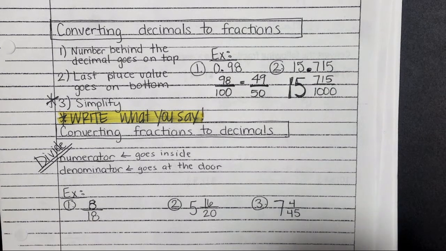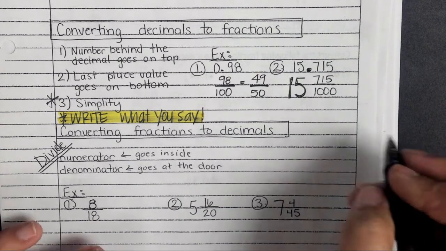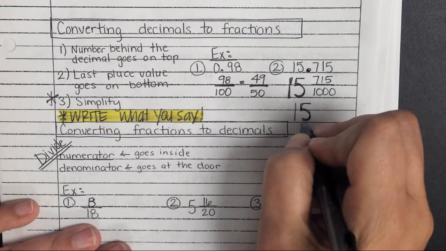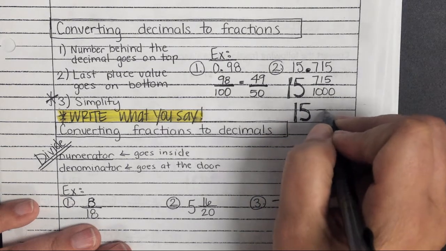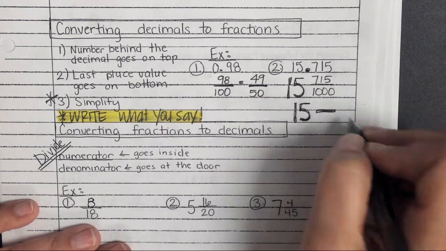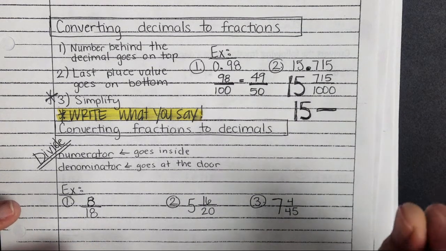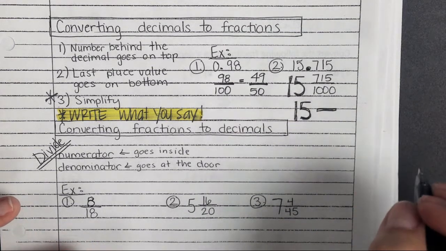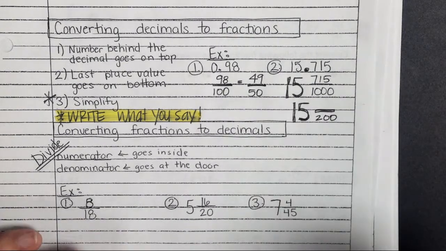Do we think we can simplify it? Yes. Why do we think? It ends in 5 and 0. So, somebody real quick on some scratch paper, do 715 divided by 5. And while somebody's working that out, how many times will 5 go into 1,000? 200. Very good. What did you get?